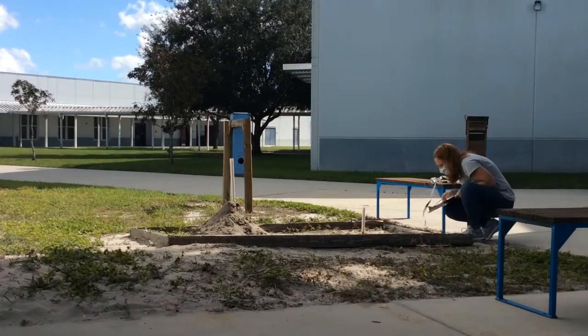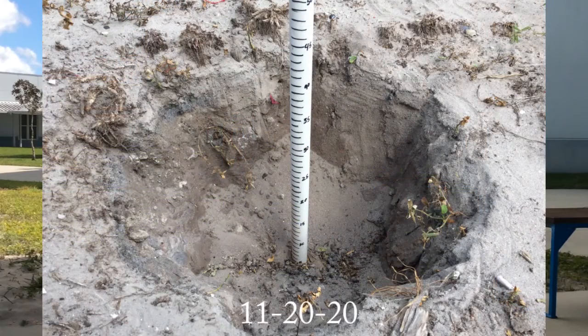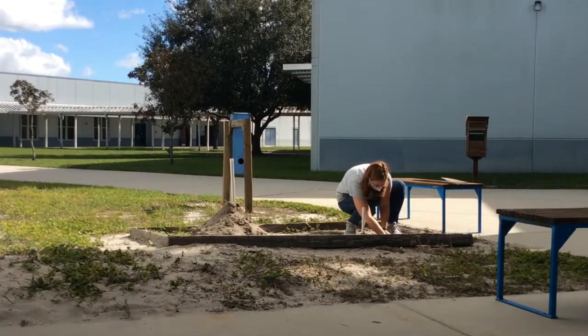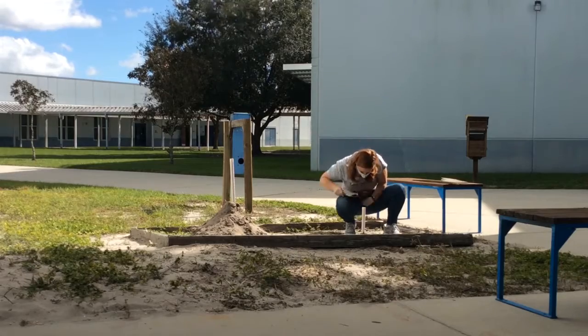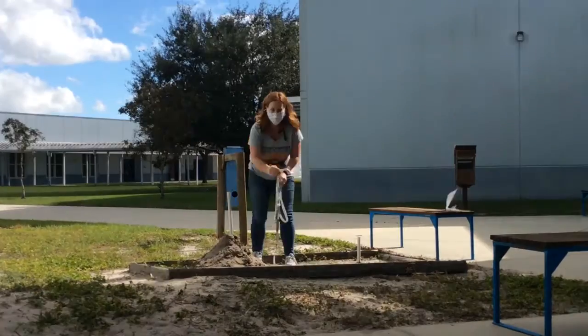When I'm measuring the depth of the hole, I'm looking at the PVC that is in the middle. When I first built it, the bottom of the hole was at 0 and the top of the hole was at 35 centimeters. Today I noticed that there is sand in the bottom of the hole starting to fill up, and the sand is at 5 centimeters. So if I do 35 minus 5, I know that the current depth of the hole is 30 centimeters.